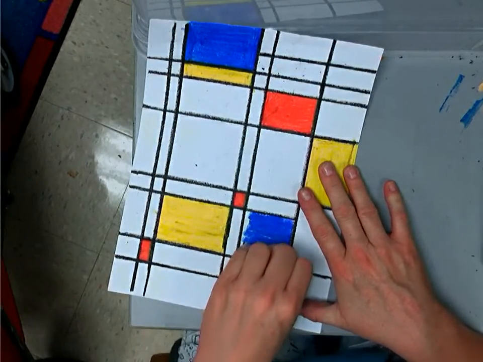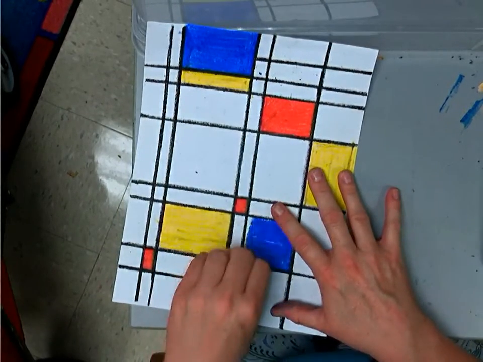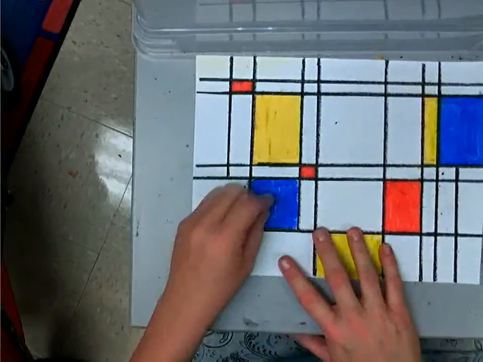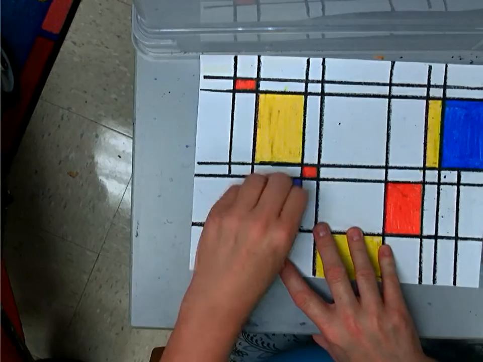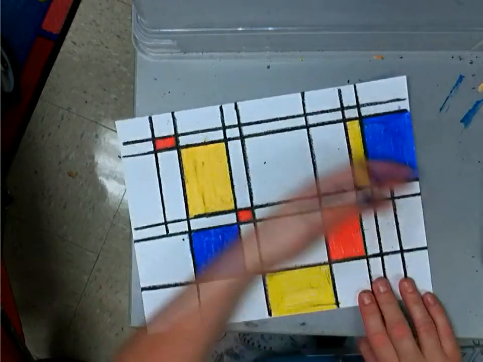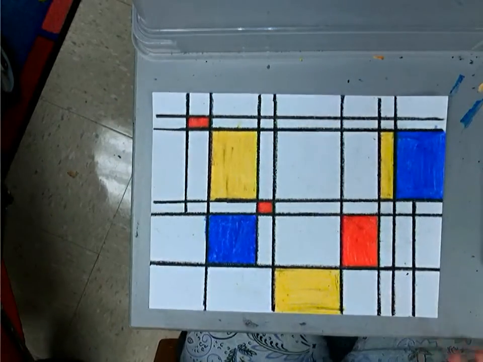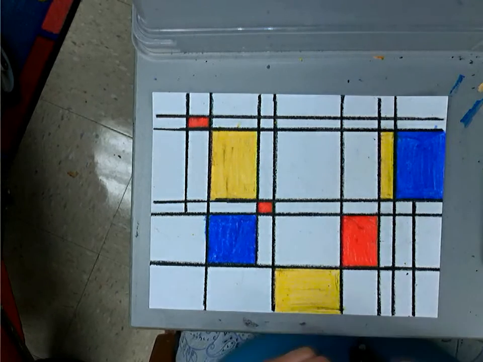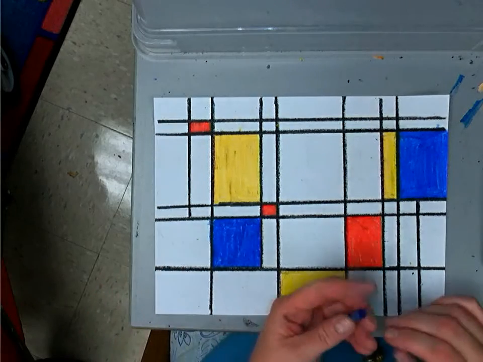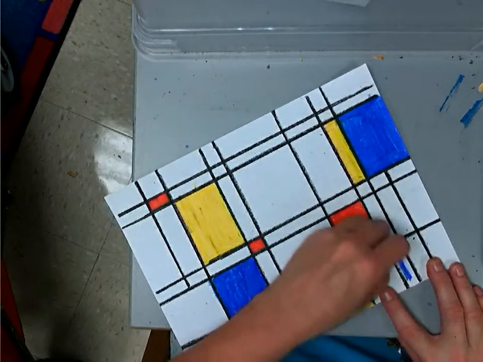Now remember, you don't have to color in all the squares. You want to color it in until you feel like it's balanced and finished. Okay? So I'm going to stop coloring this blue. Kind of brush it off. And right now I am sort of feeling like this painting's balanced, like it doesn't need a lot more color. But I could do maybe one more blue shape down here.